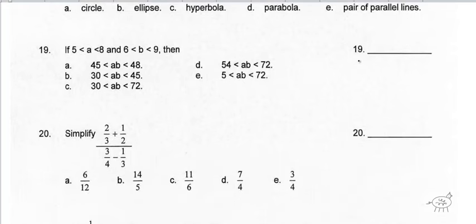Okay, 19. A is between 5 and 8, B is between 6 and 9, then AB. Again, this is really easy, right? Just multiply it. So 5 times 6 is 30, and 9 times 8 is 72. So the answer is C.